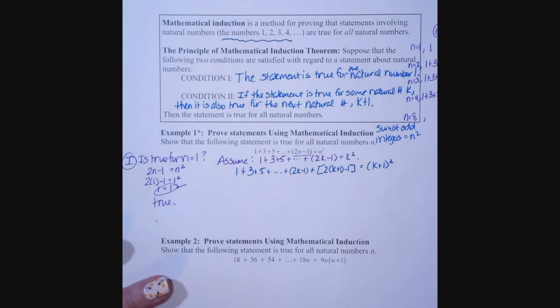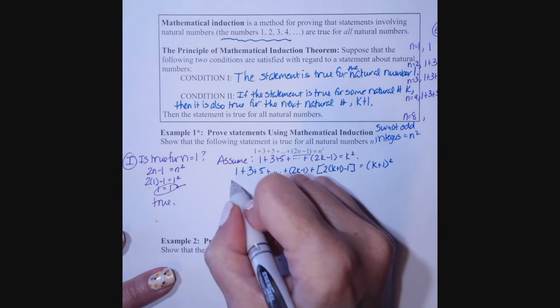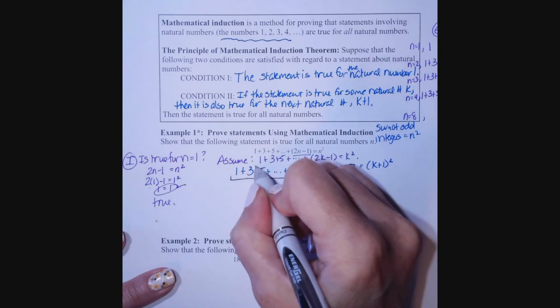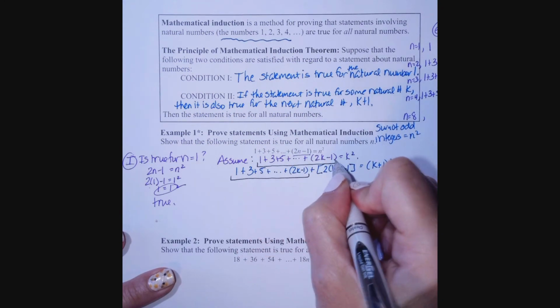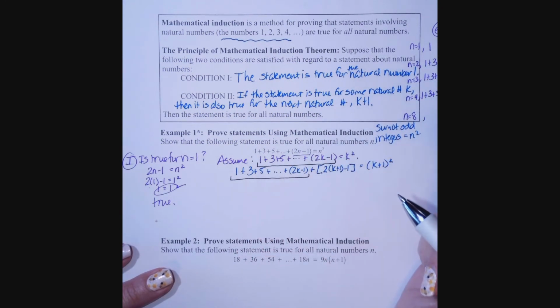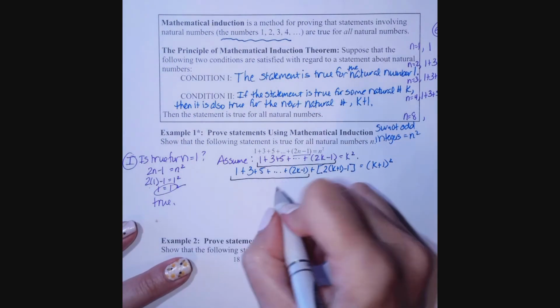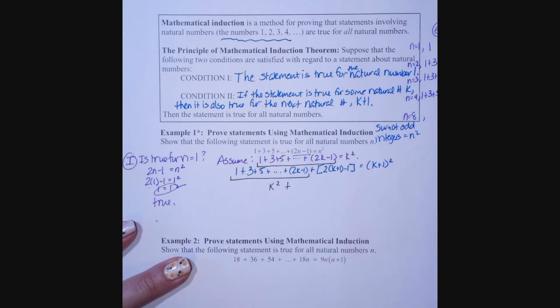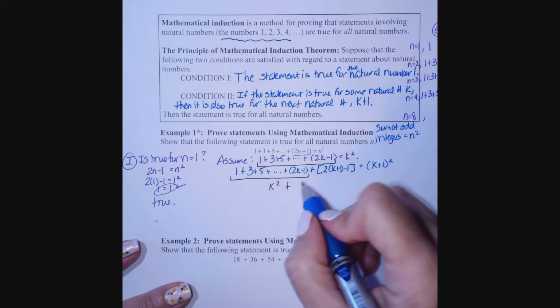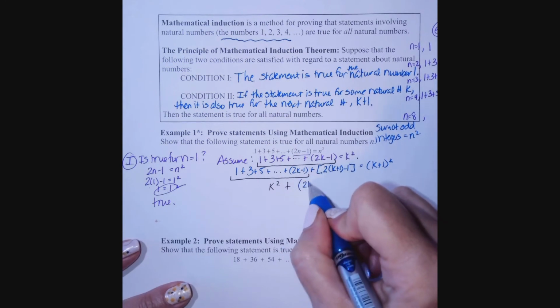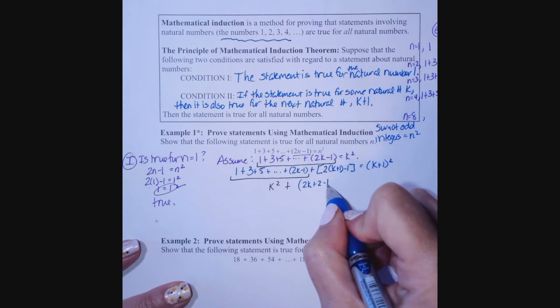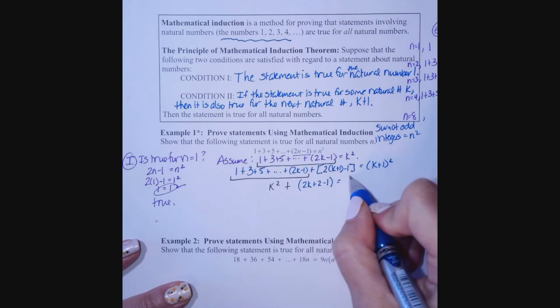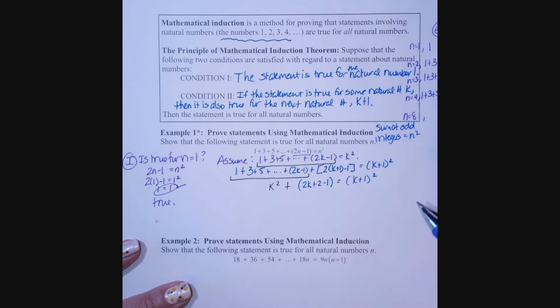Well, this is that previous statement that we already said was equal to k squared, right? So we said that this is equal to k squared. And then if I simplify in here, I get 2k plus 2 minus 1, and then I've got it equal to k plus 1 quantity squared.